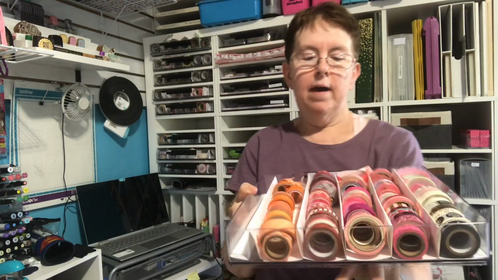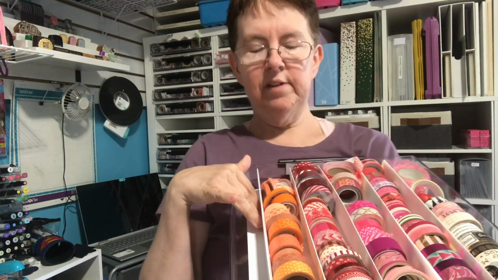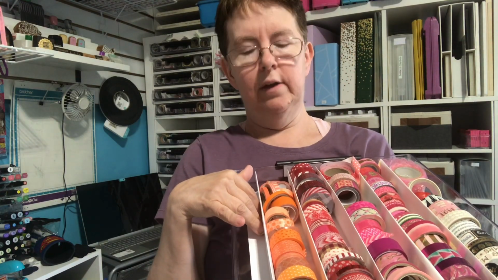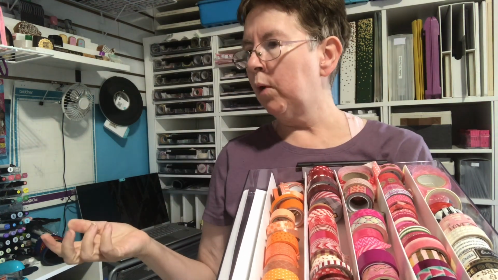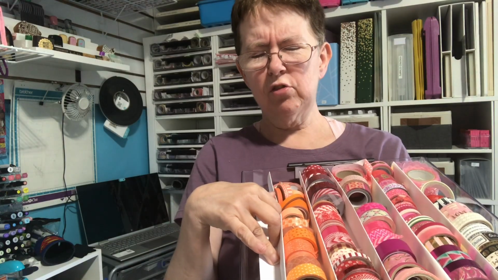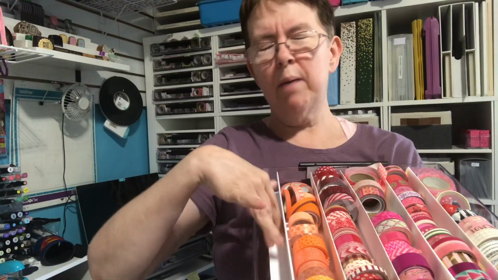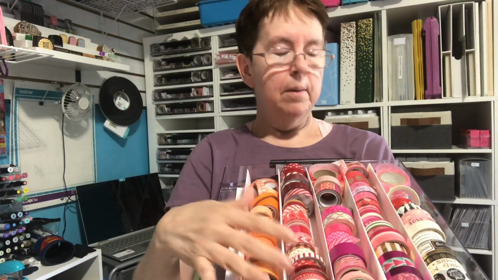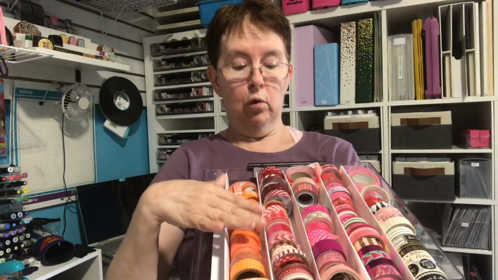But then what I did was I took pieces of paper, and I used my scoreboard and I scored it. I can't remember what it was. I have it written down somewhere. I want to say like 2 1/4 or 2.5 inches, something like that. The last one's probably slightly narrower than that, but I did it that way so that a roll of washi could pretty much fit in there.